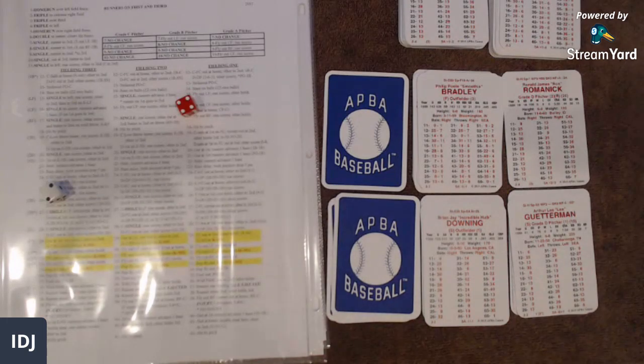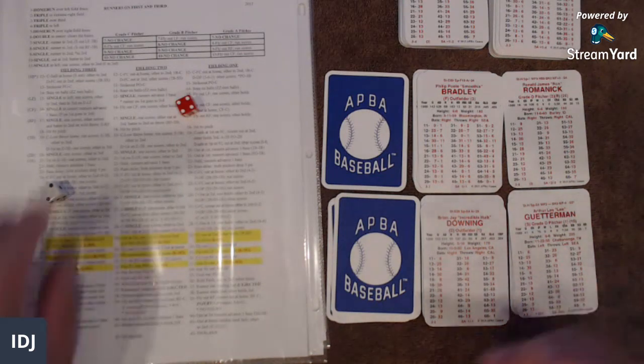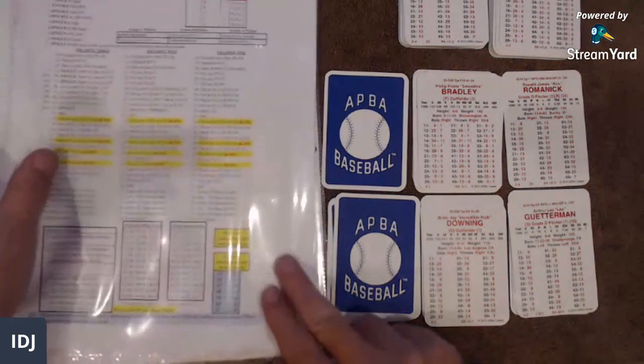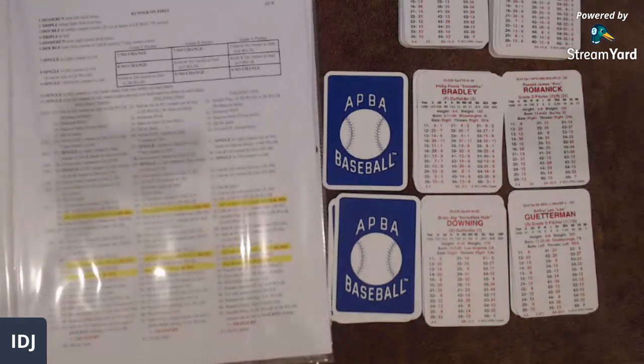42. He's going to walk again. Another 14. Good Lord. Walk. Oh, but I need to get my right charts here. There we go. So now, runner first.